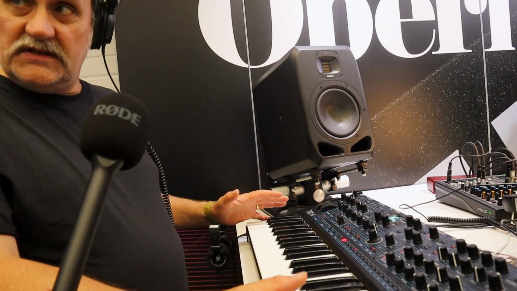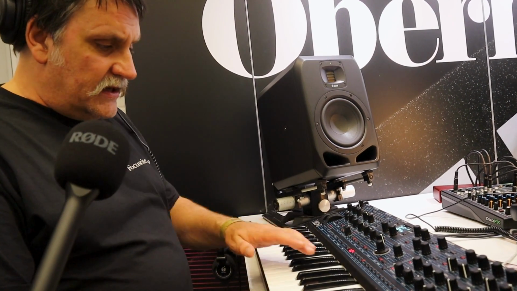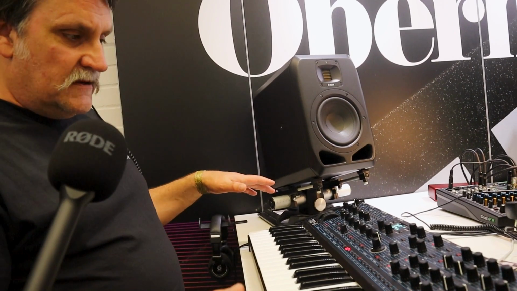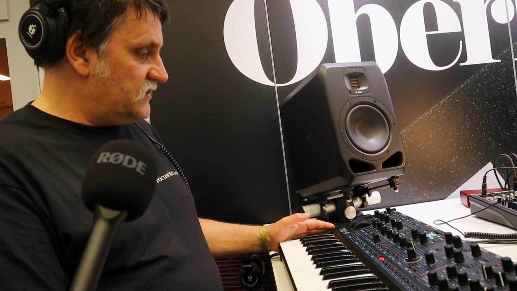44 keys, so 3.5 octaves, so it's small, it's portable. I think it's ideal for gigging, to be honest. I intend to take this out to gig with, because I've got enough keys here to play satisfactorily, but it's not taking up a huge amount of real estate on the desk or on the stage as well. So yeah, that's the TEO-5.